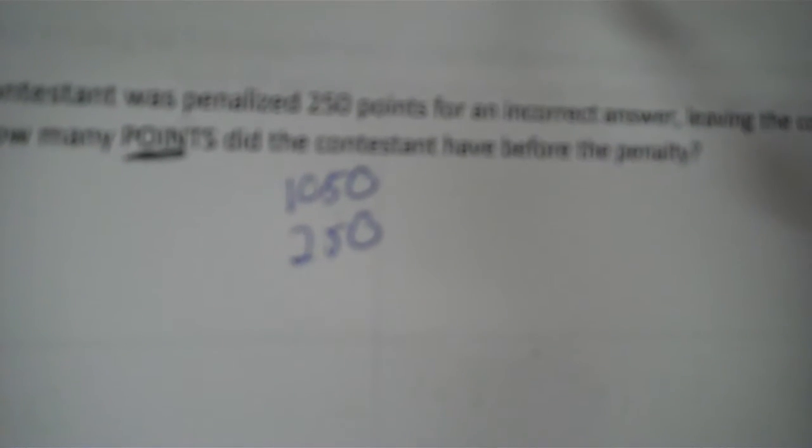Okay, so they had 1,050 points, but that's after they had 250 points taken away. They want to know how much they had before. Now you've got to use some common sense. You're not going to subtract, you're going to add. You've got to use some kind of common sense logic there. 1,050 plus 250 is 1,300.